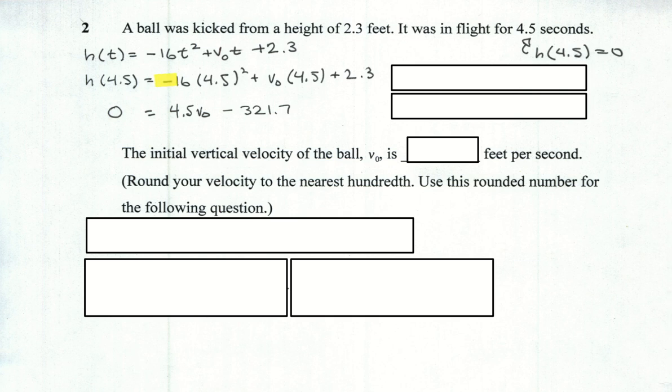The right side, yep, out comes your calculator because you've got to do a fair amount of arithmetic over there. Take a second to do this. It's amazing how often students forget how to enter something in their calculator correctly. So make sure that you can get that negative 321.7 as the constant term.